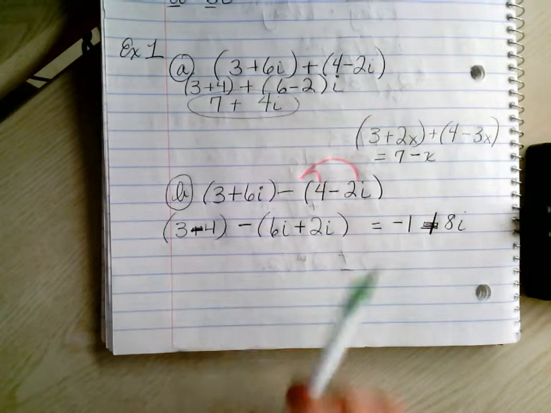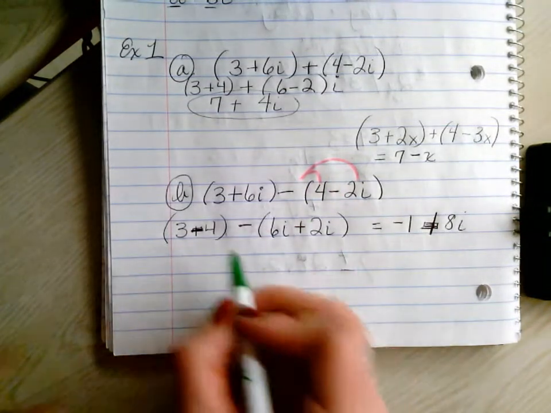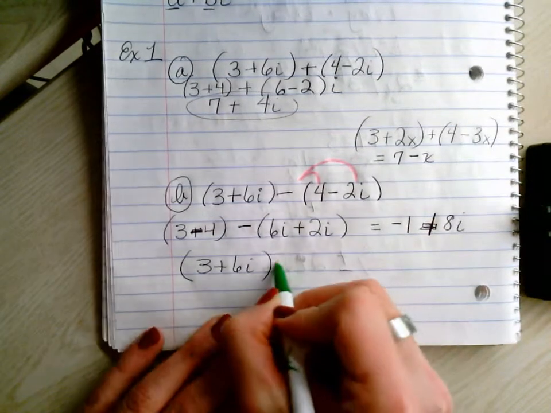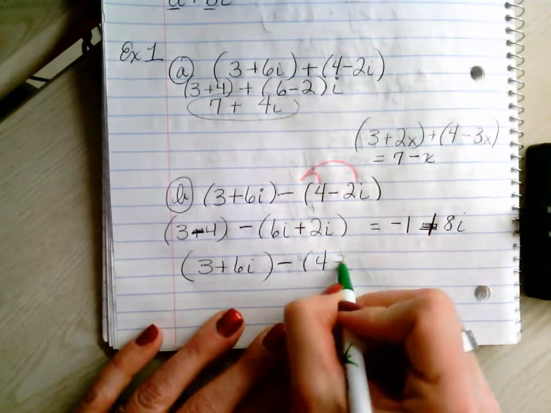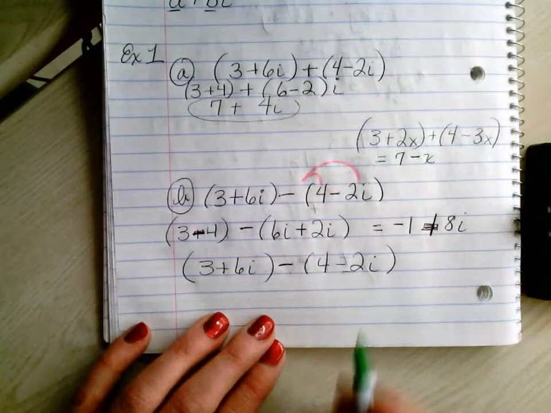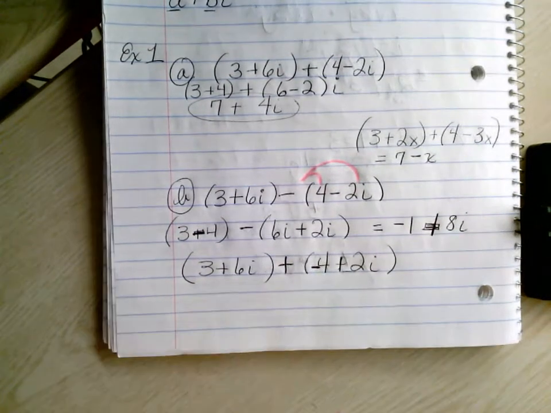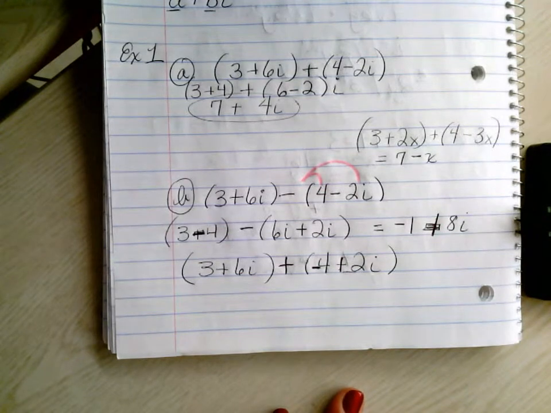Okay, yep. The way I like doing this is easier than their way, and I'm just going to show it to you, because that's how I make mistakes when I do it that way. 4 minus 2i. I prefer to go plus, negative, positive, and then my signs are always right. If I don't do that, for some reason I make stupid mistakes, like that one.